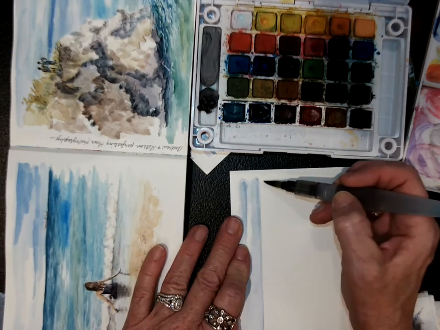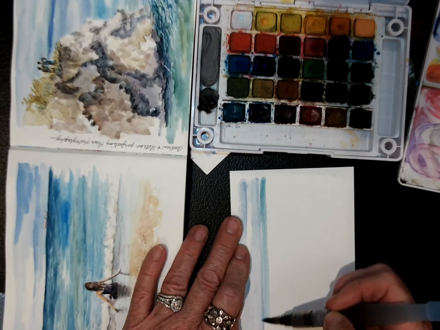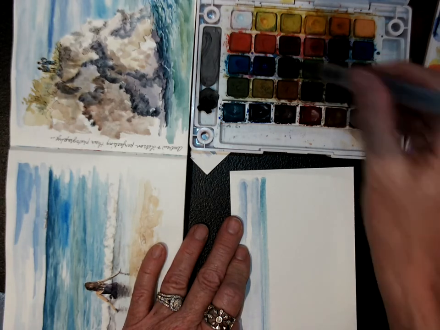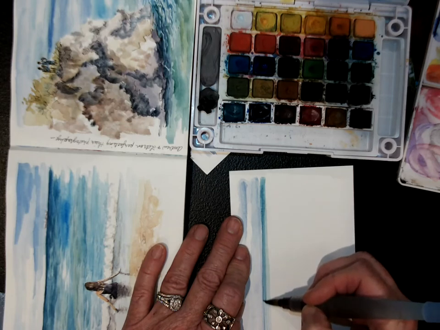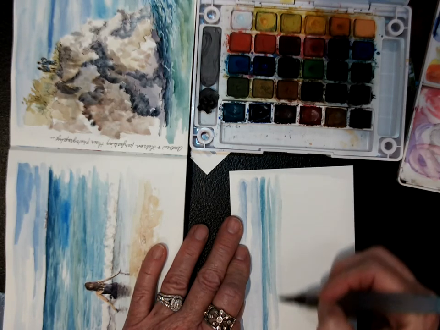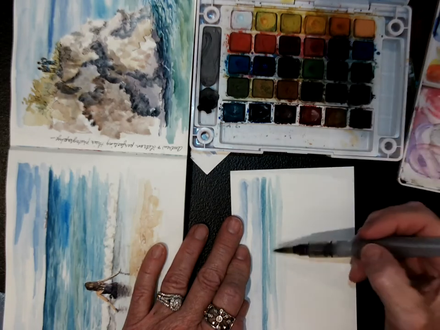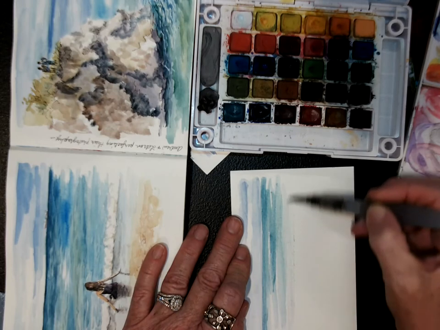So I'm just going to draw a line right along here and I compare to what's there. I want it a little darker, so I go back and get a little bit more paint. And then I'm just going to go back and forth, dragging my brush a little toward the shore. See how I'm just moving back and forth.